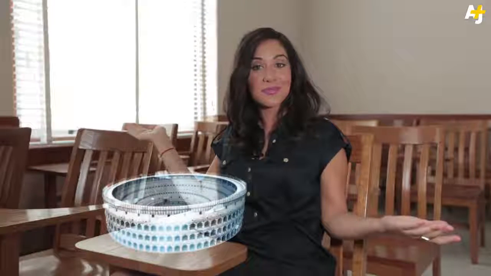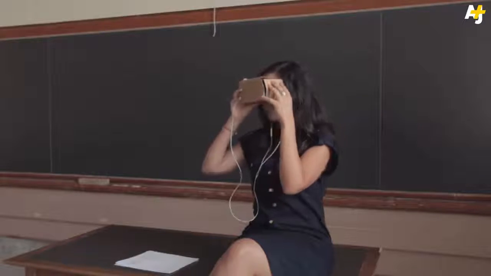Imagine taking a tour of a historic 3D model of the Colosseum right from your desk. The potential for new technology in the classroom is pretty amazing. But will it cause students who are plugged in all the time to forget what it's like to live in the real world?